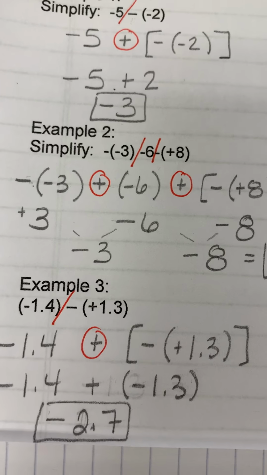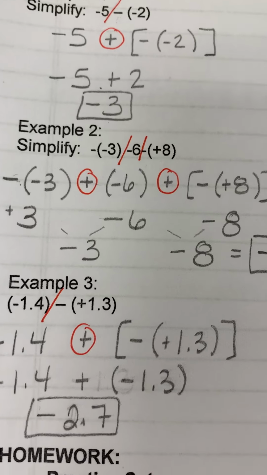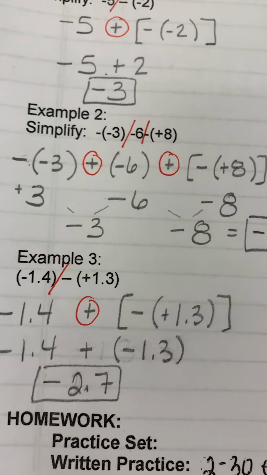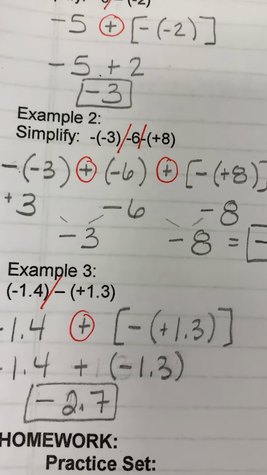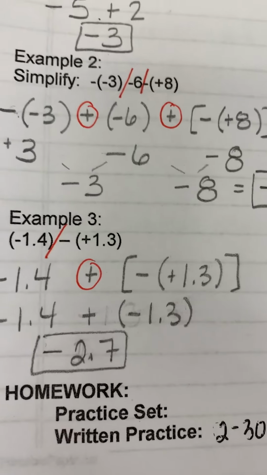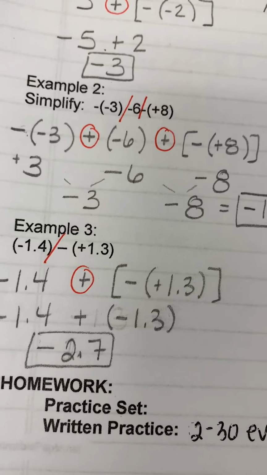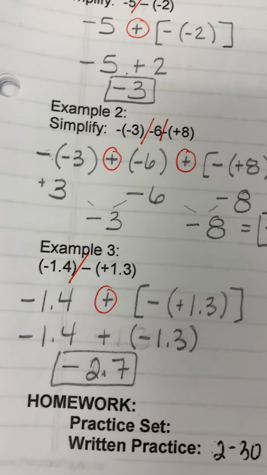So here's what you're going to do. You're going to do the practice set, okay? And then you're going to send me a picture. You can also send me questions if you have any, and I'll get some feedback to you. This is going to be our first time through, so I'll do my best. And then your written practice is 2 through 30 even, which is already in your notes, okay?